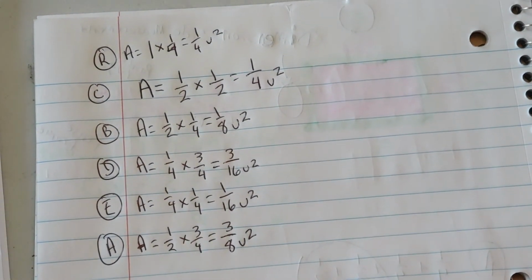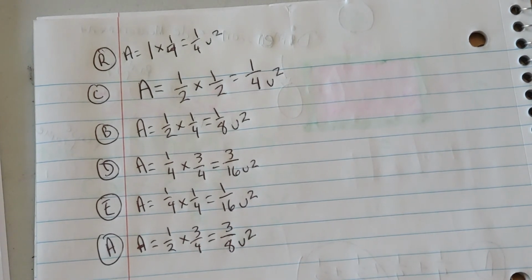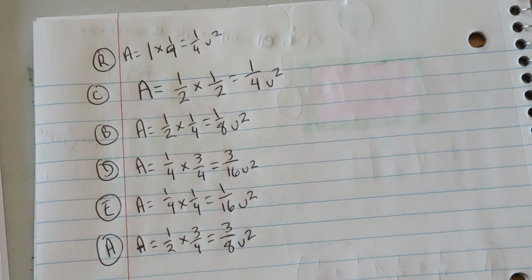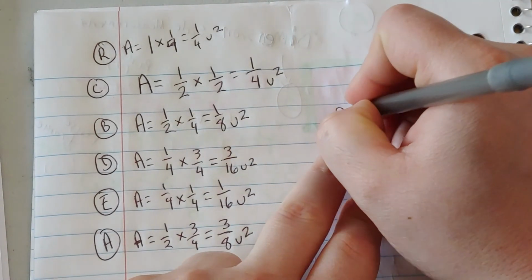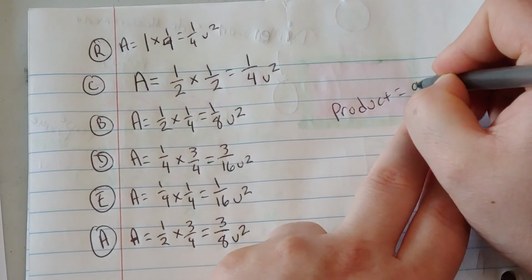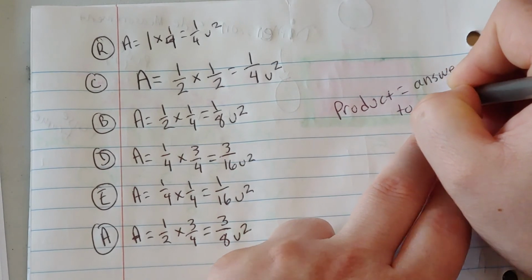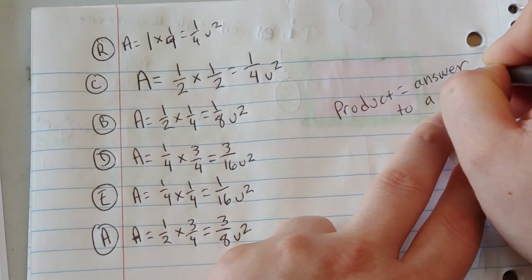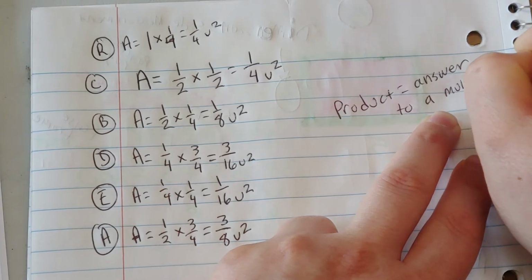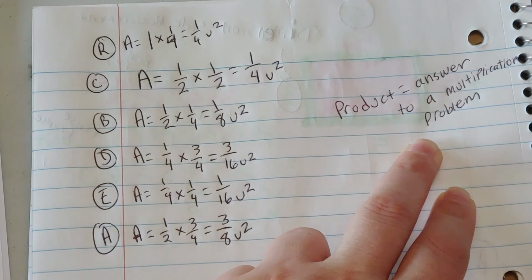Take a look at those 6 equations. You have 2 questions to answer in your assignment today. The first one is, what do you notice about the products? Remember, a product is the answer to a multiplication problem.